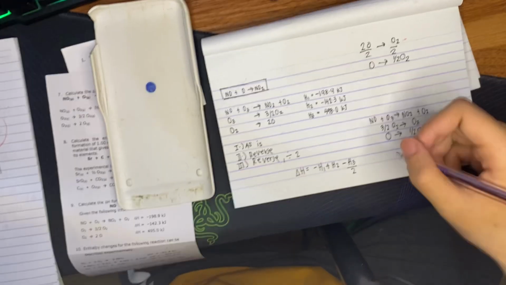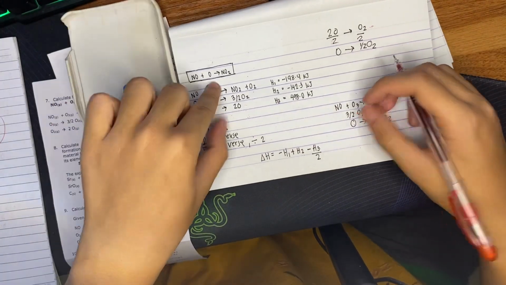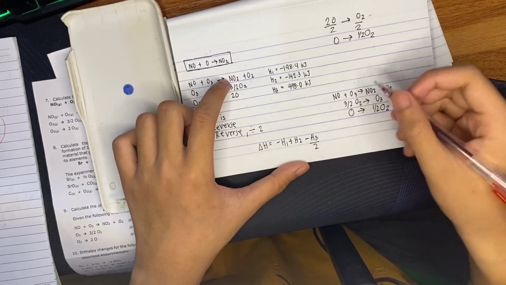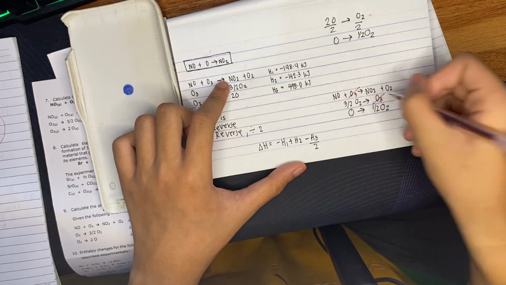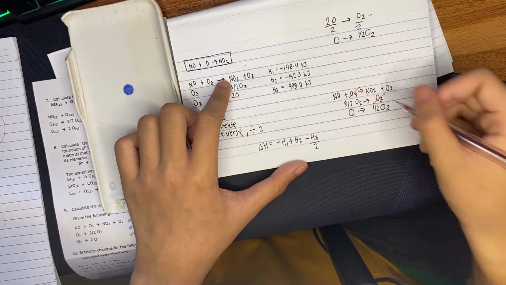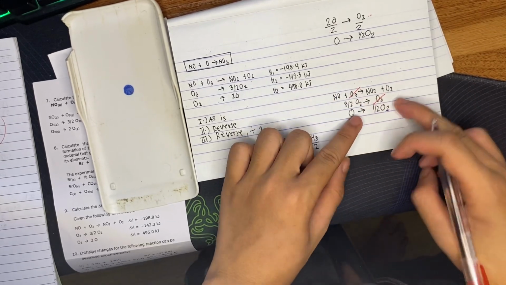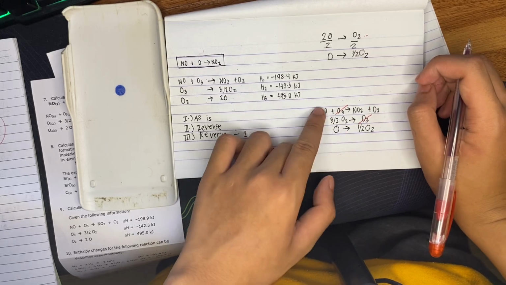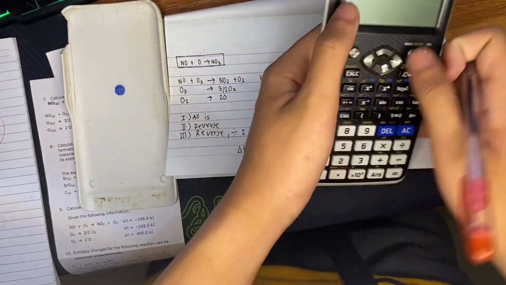So let's solve for H. First, let's cancel it so that we can visualize until we can reach this final desired equation. Okay. So O3 is cancelled. And O2, like I've said earlier, we can cancel out the oxygen gas. So how are we going to do that?